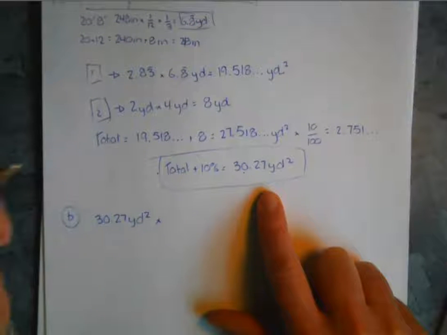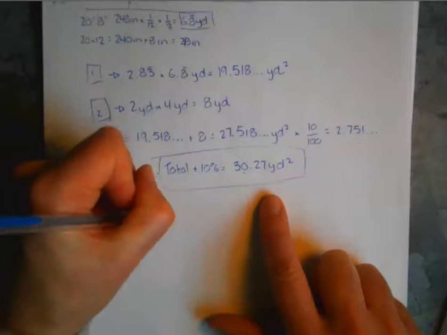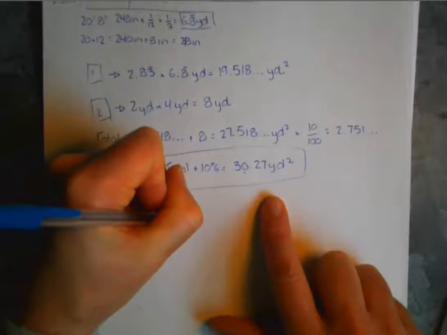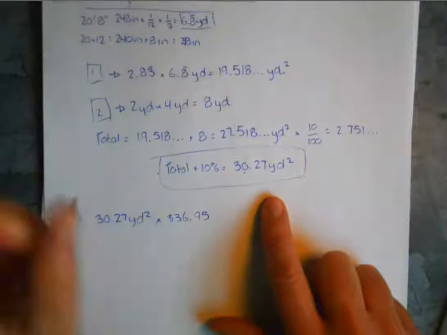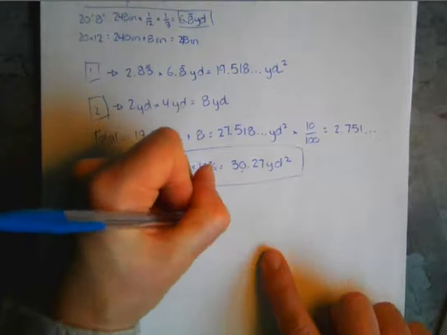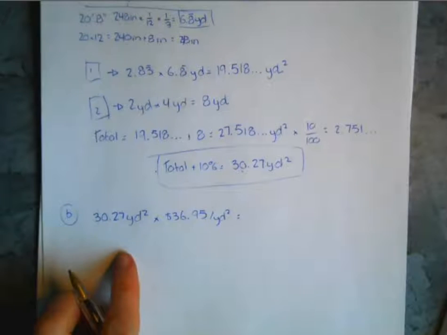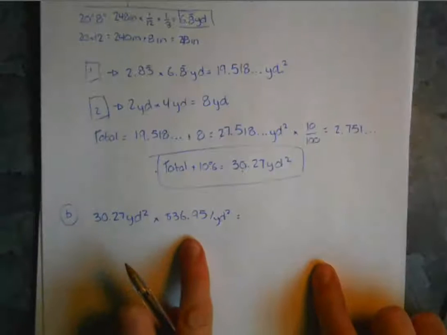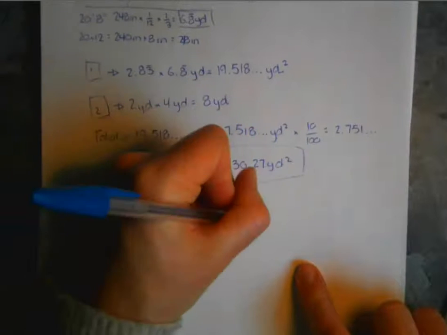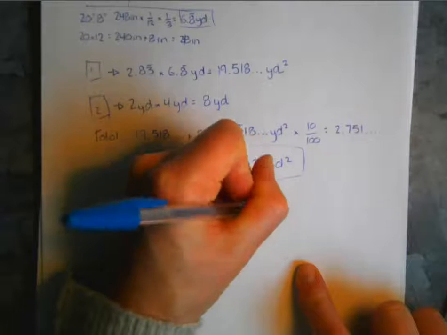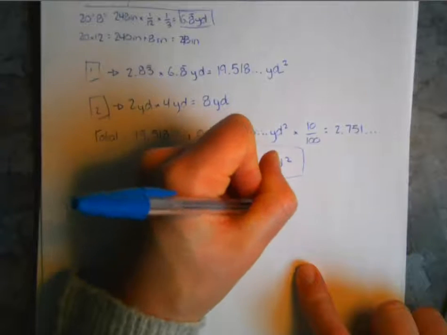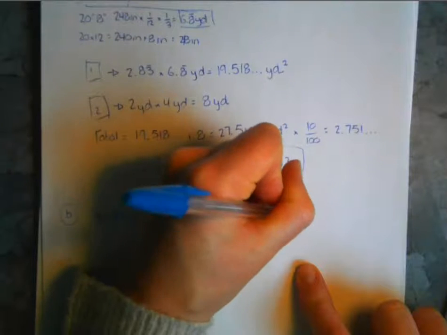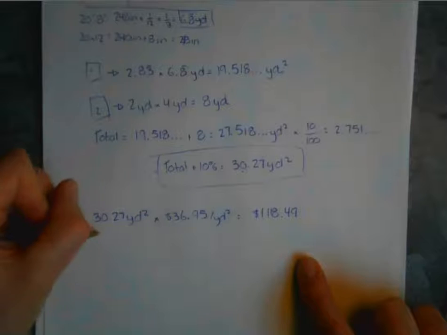So locally, it said it was 36.95 per square yard. So 30.27 times 36.95 gives us a total cost of 1,118.49. Of course, with money values we always round to 2 decimals.